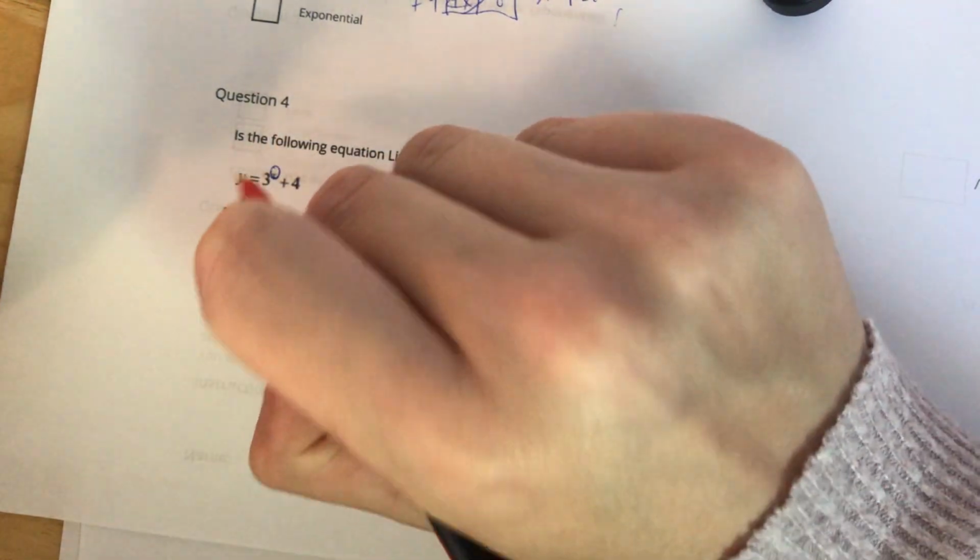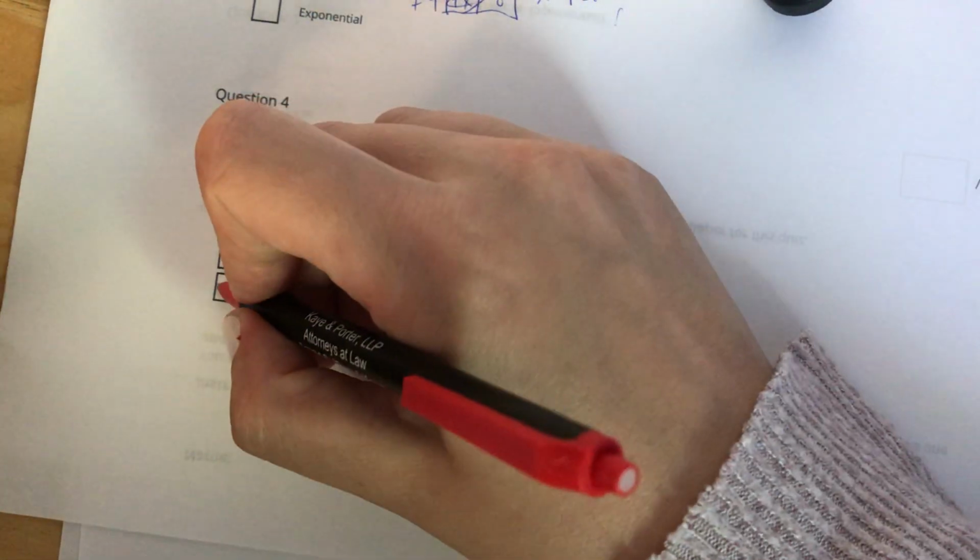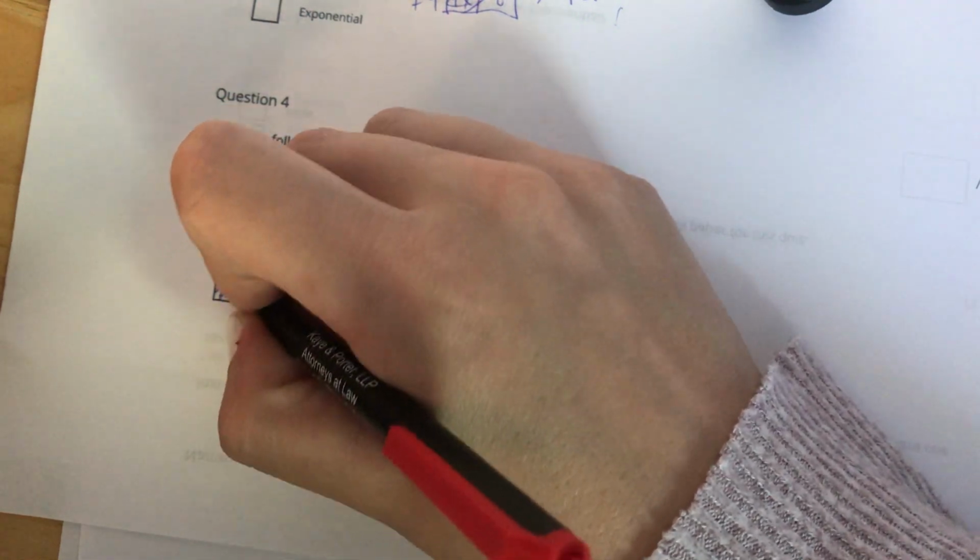Here, x is in our exponent's place. If you missed this one, you may have just not seen that it's in the exponent's place, so just be very careful because this is exponential. If that x is in the exponent's place, then we know it's always exponential.